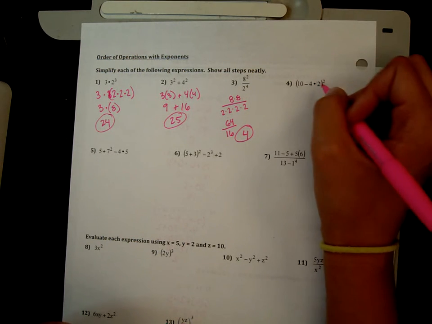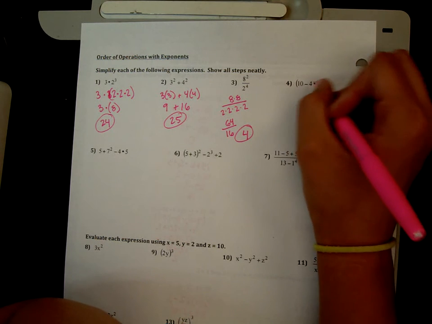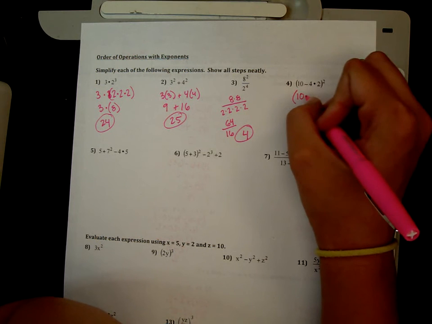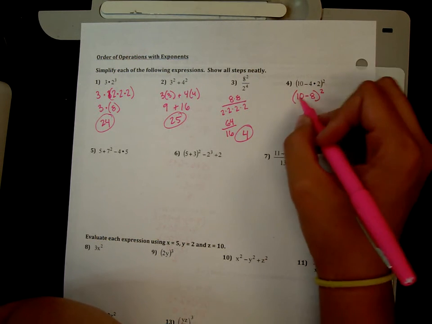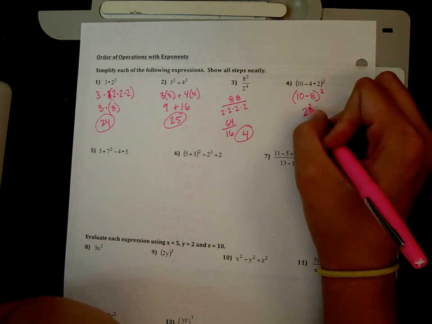This is the whole expression written twice. So I'm going to solve what's in the parentheses. So we get 10 minus 4 times 2 is 8 squared. 10 minus 8 is 2 squared, which is 4.